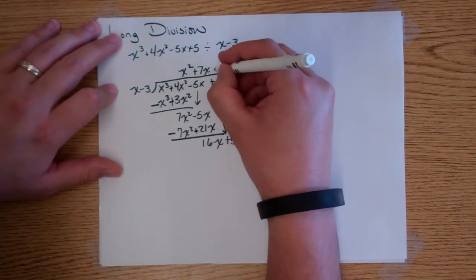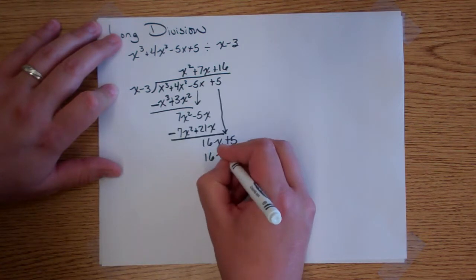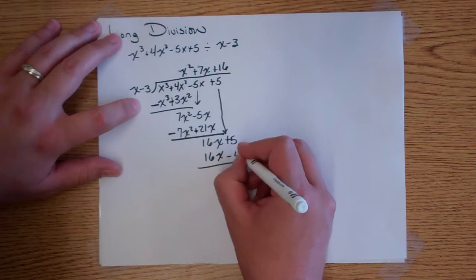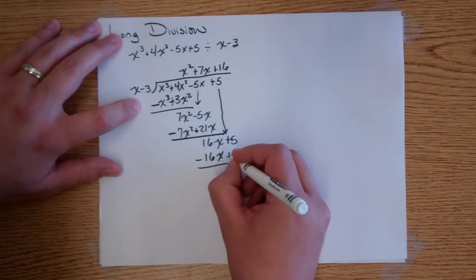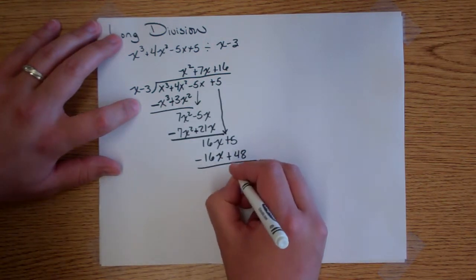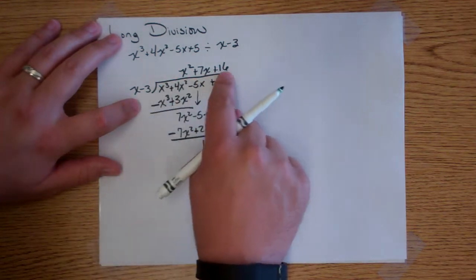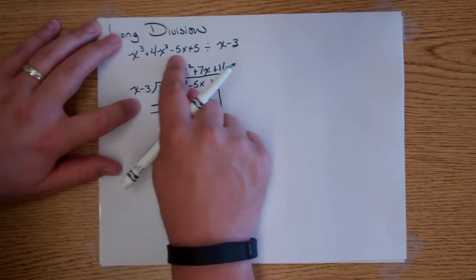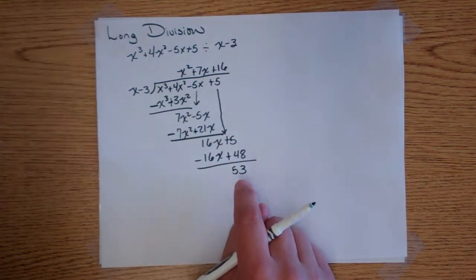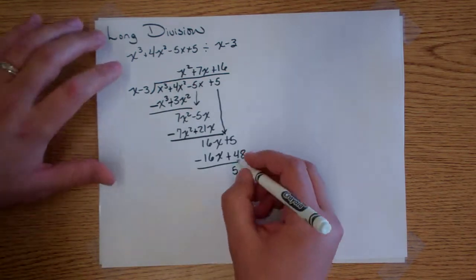And you do it again, it's going to be plus 16 because x times 16 is 16x. And then negative 3 times 16 is negative 48. Again, subtract it, so this is going to be negative, that's going to be positive, and this will give us 53. So, our answer is, when we divide this polynomial by x minus 3, it's x squared plus 7x plus 16, remainder 53. Okay? So this is our remainder.